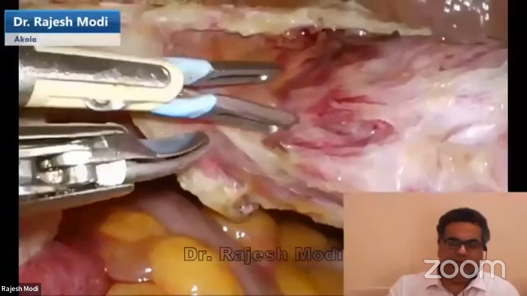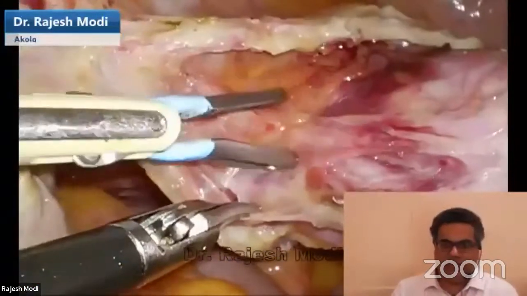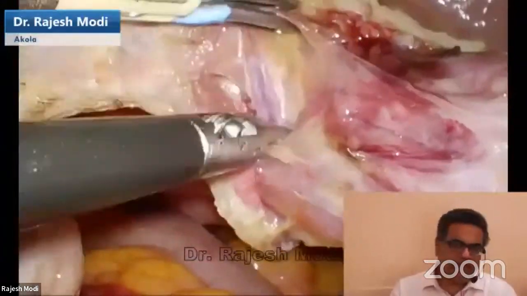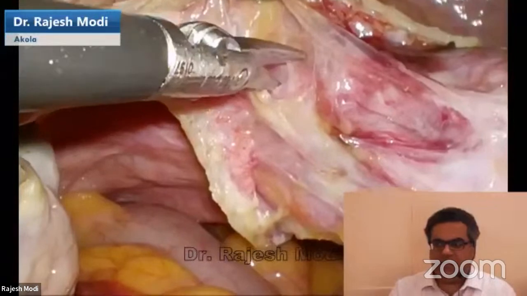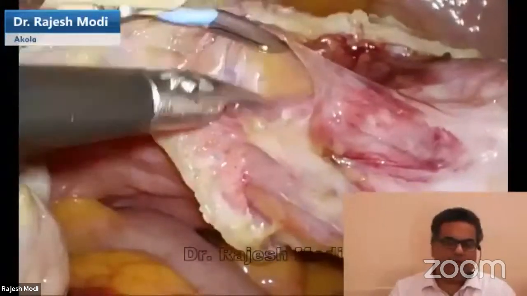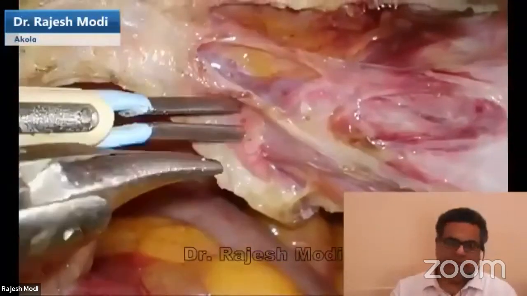You do not really need to dissect the ureter to prevent ureteric injury. You just need to be away from the lateral pelvic wall to prevent ureteric injury. And traction definitely is the key factor. I prefer to use the myoma screw. Some people prefer to use the uterine manipulator. Both the things are equally safe.